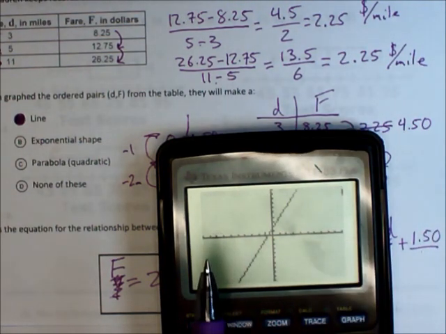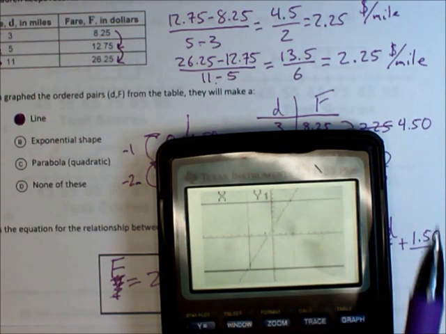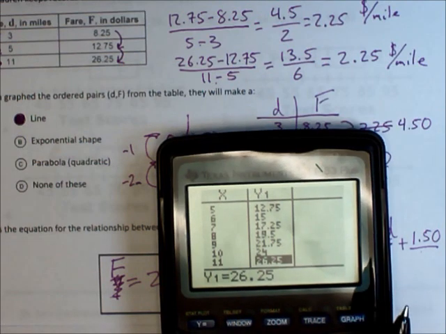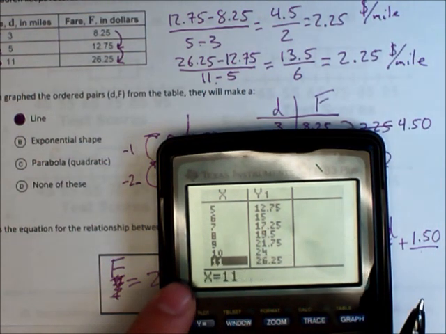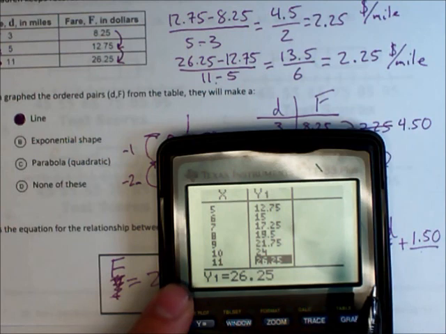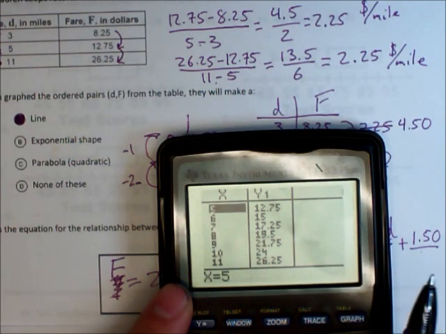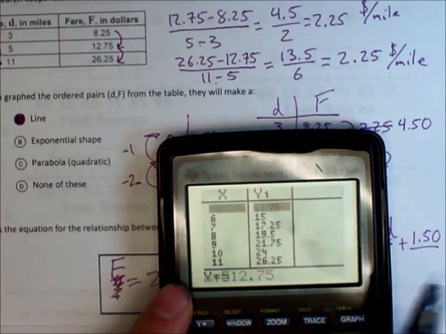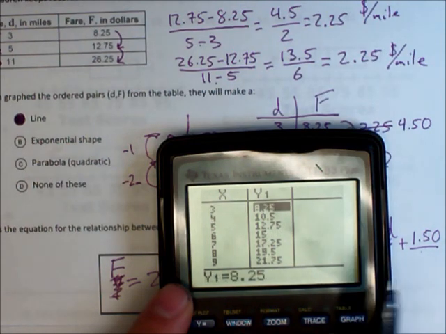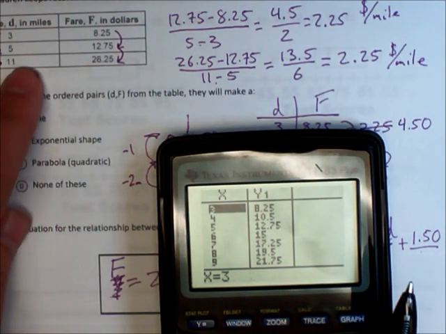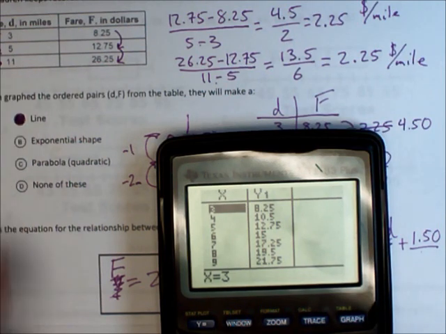I looked at the table to confirm that at 11 miles it was $26.25, at 5 miles $12.75, at 3 miles $8.25, just to confirm I got these values in this table before I moved on.